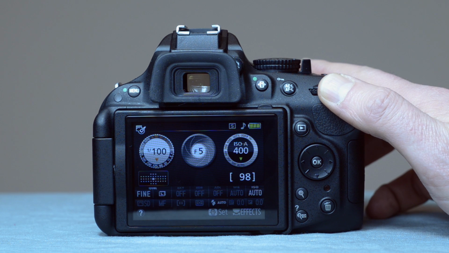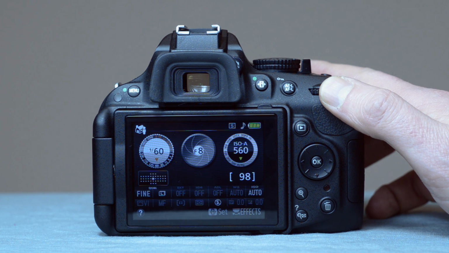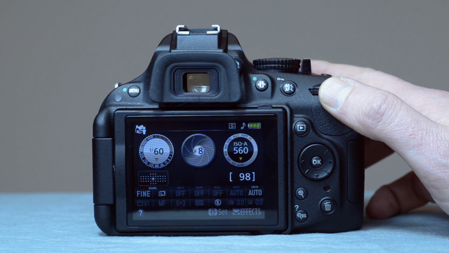The one following is the miniature effect, and that basically makes it look like you're either shooting from a very long way away or you're shooting things which are very, very small. It's also quite handy in video setting as well, because it shoots perhaps 20 or 30 minutes of film and then compresses that down to 2 or 3 minutes, and it's quite an interesting effect, so we'll go into that later on.